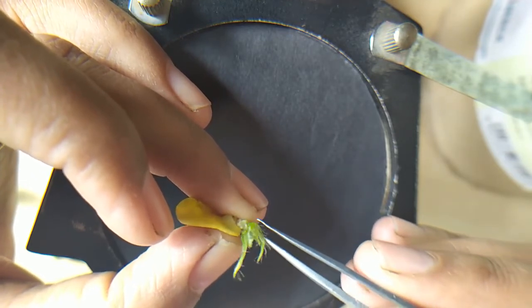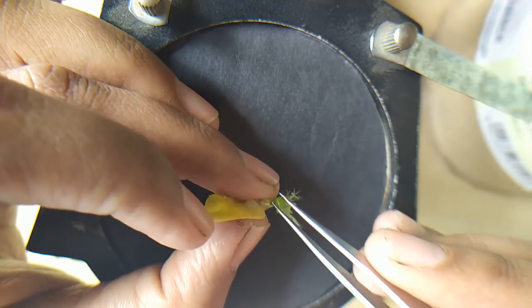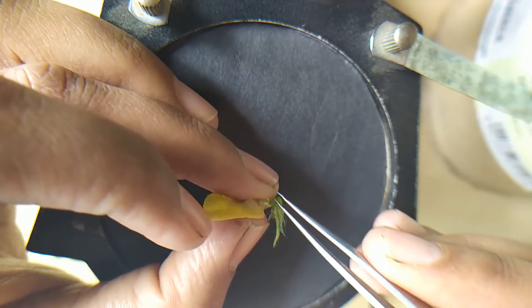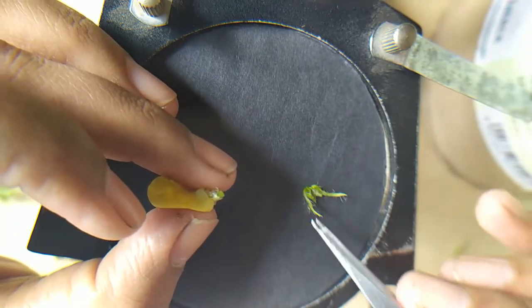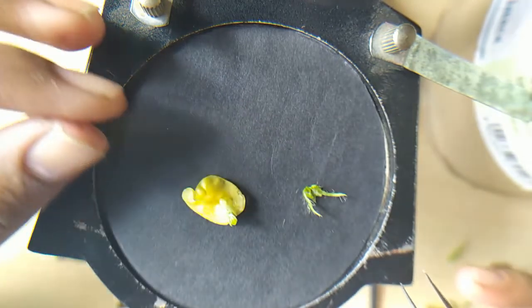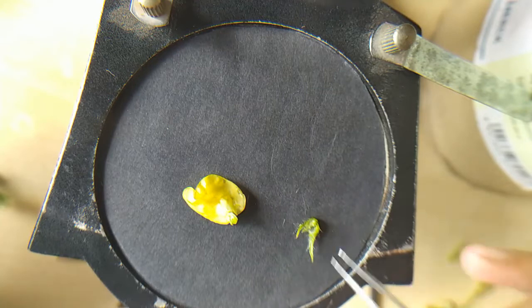The gynoecium is attached to the calyx, so care should be taken that it is free from the base of the gynoecium and the bunch of anthers. If it gets attached, then our 9 plus 1 anthers get missed there. So the calyx, I have removed the calyx here.